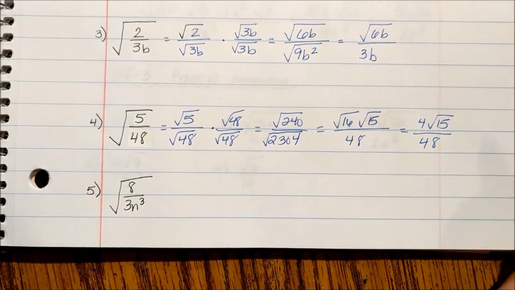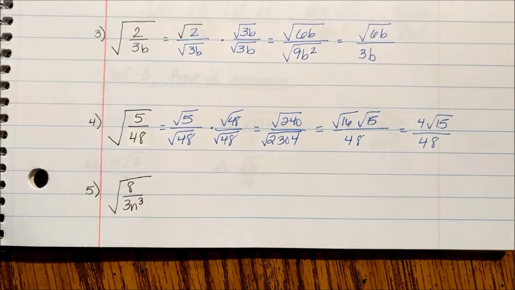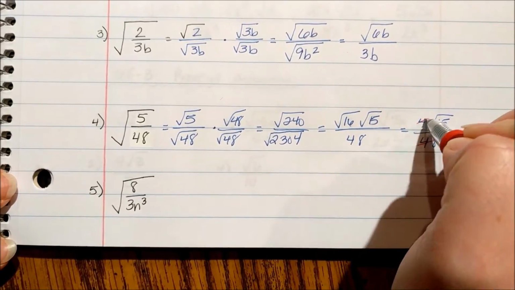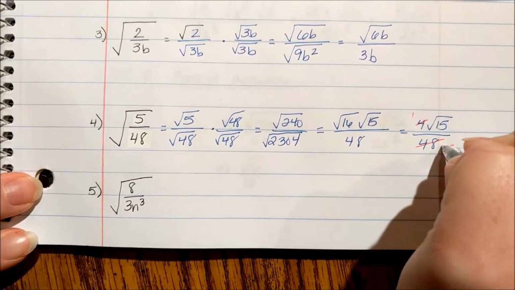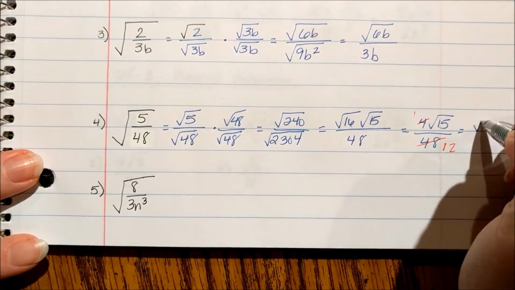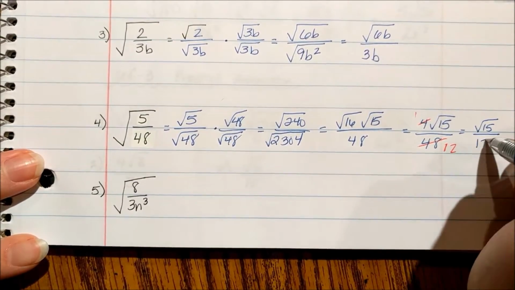Square root of 16 on the top is 4 over square root of 15. And 4 over 48, both of these are divisible by 4. So when I do 48 divided by 4, I get 12 on the bottom. So we're left with the square root of 15 over 12.